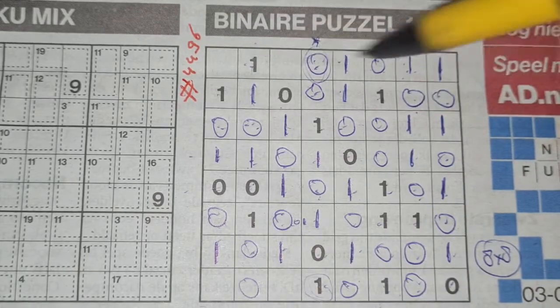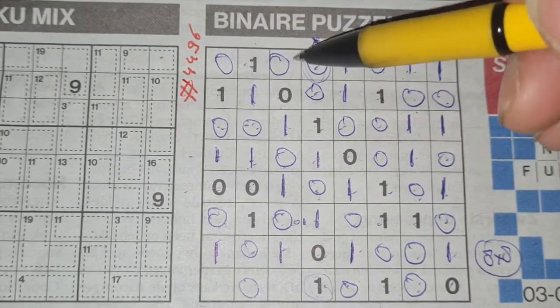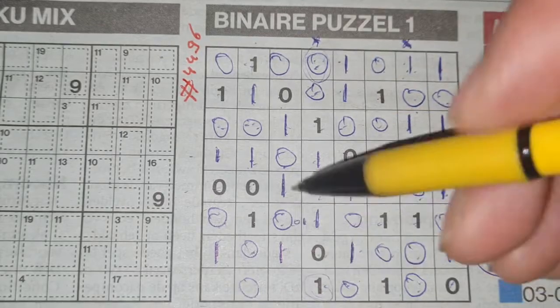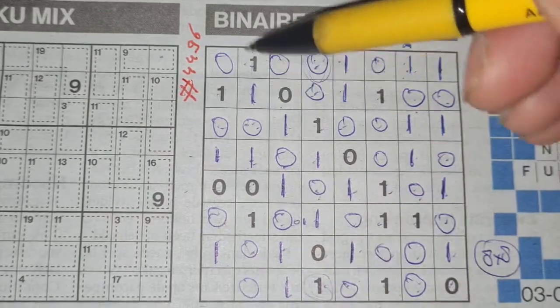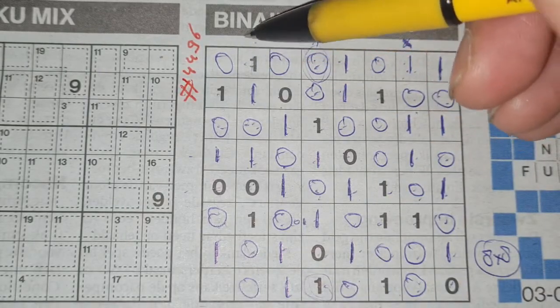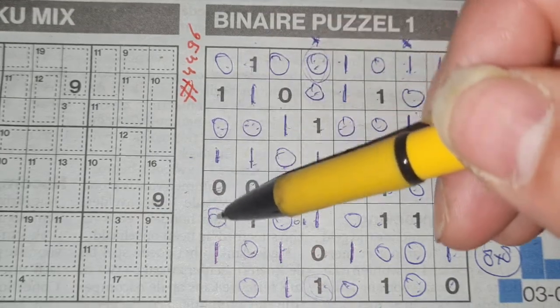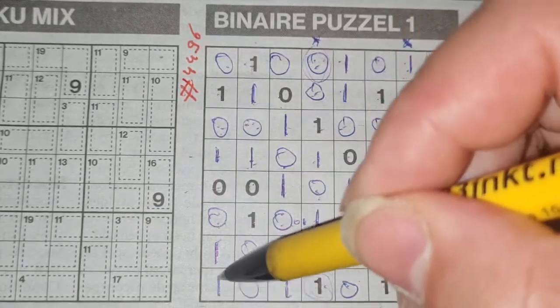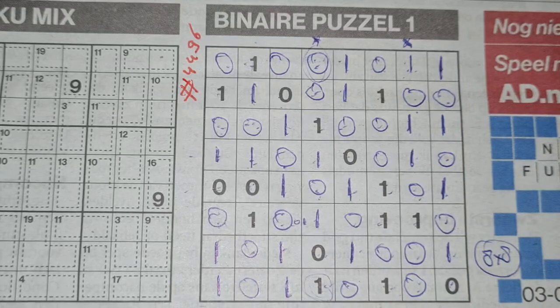4 ones we have here, so the rest are O's. 4 O's we have here, so the rest are 1s. Then 1, 2, 3, 4. 4 O's we have here, so the rest are 1s. 1, 2, 3, 4. Yes! Completed in 4 minutes. Alright, great binary.